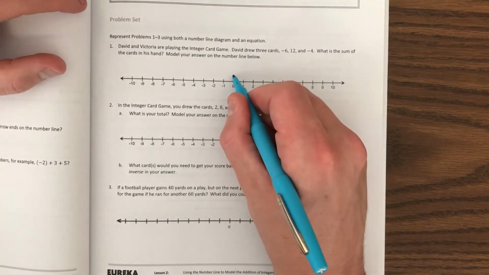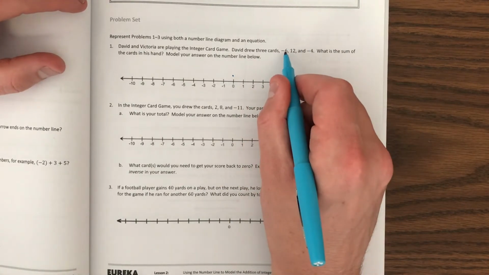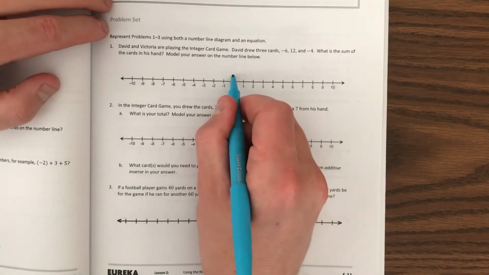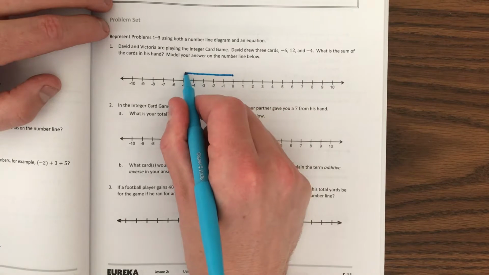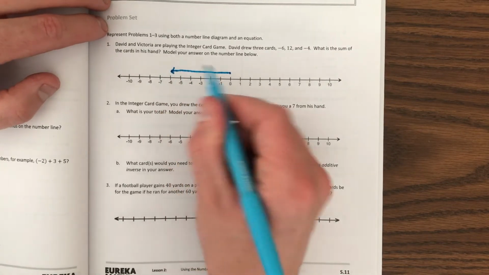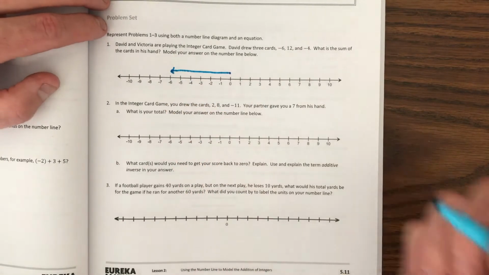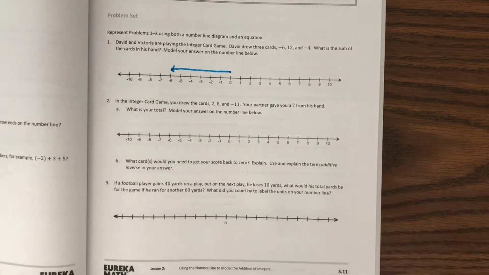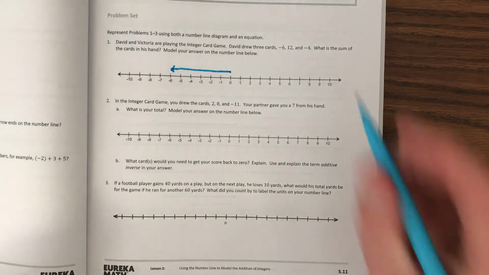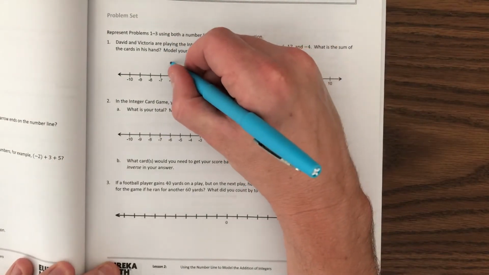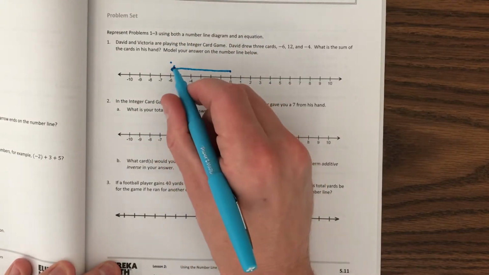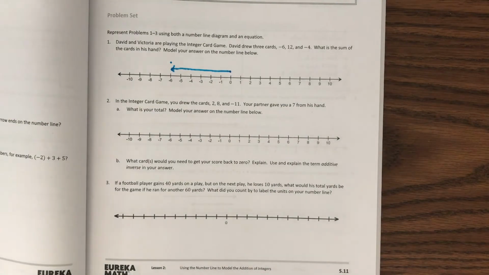So I always start at 0, and then since the first number is -6, I'm going to go back 6 spaces on the number line. And so that's my first vector. It starts at 0, it has length 6, but it's pointing to the left. And then from there, I want to add +12. So I start my next vector just above the previous vector, and its starting point is the last vector's endpoint.